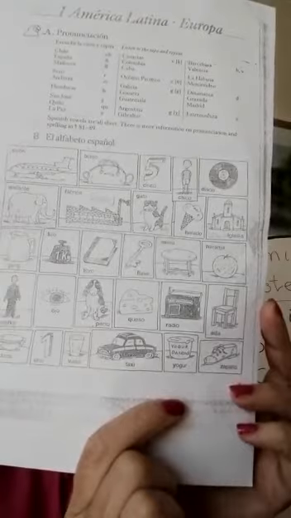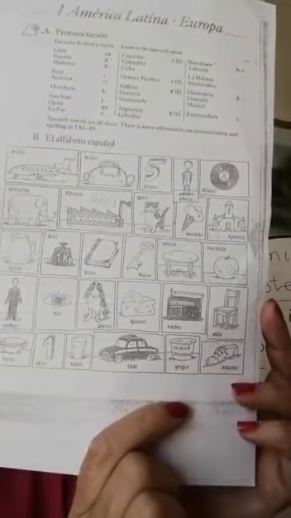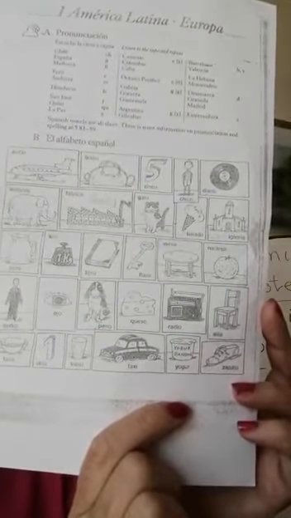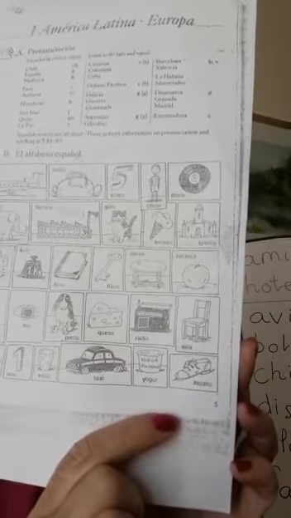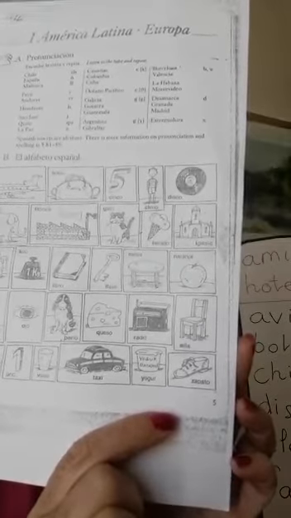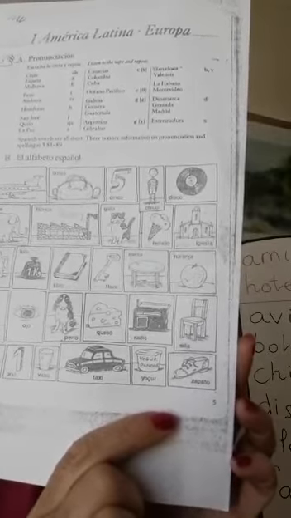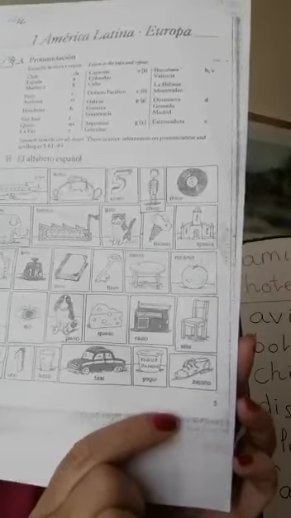So how will we read the end word will be yogures. And the last one we have there again is Z, Z like a TH, zapato. So we're going to have to add an S, zapatos.